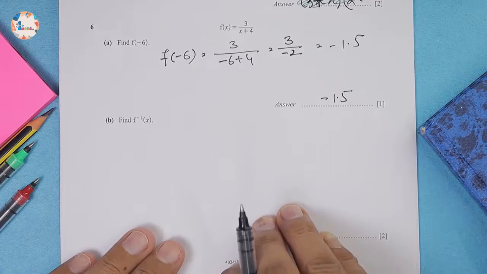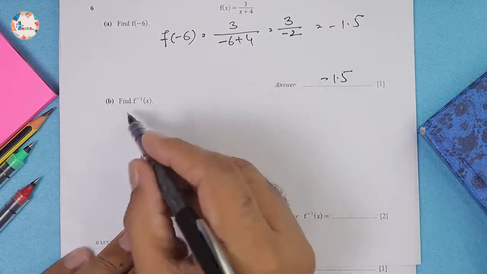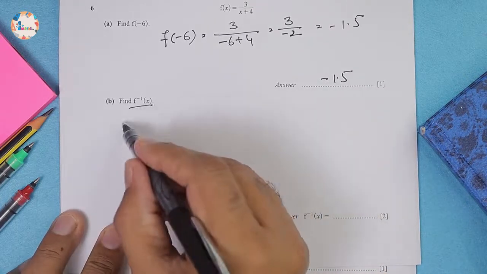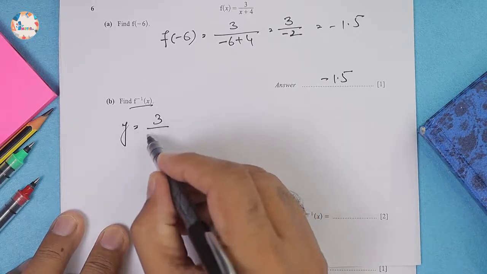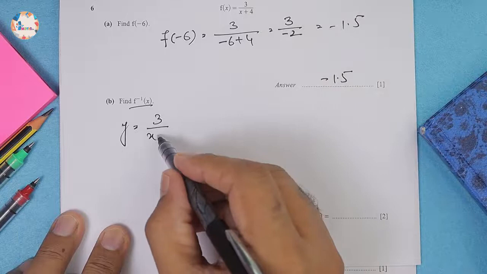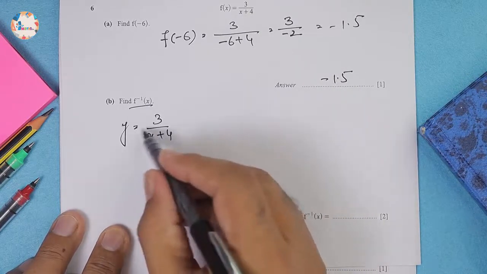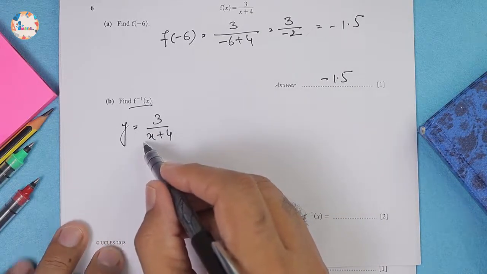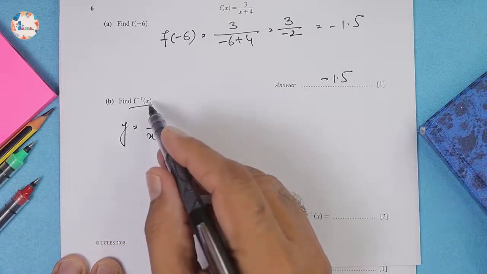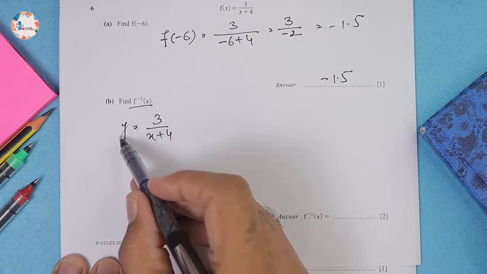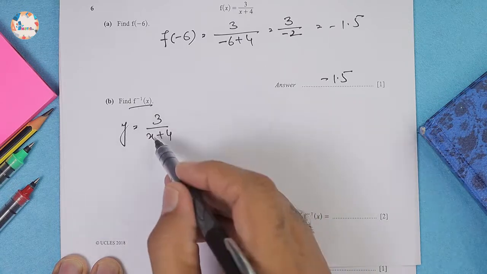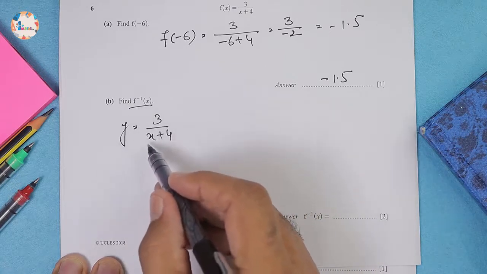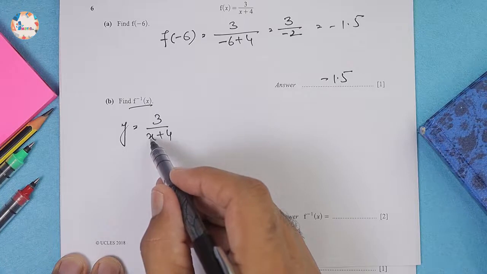Then they are saying find f inverse of x. So we can write y is equal to what is given, 3 over x plus 4, and now we will have to make x the subject. This is the strategy for finding the inverse. We put it equal to y, then we make x the subject, and at the last stage we swap x and y. So now we will make x the subject.